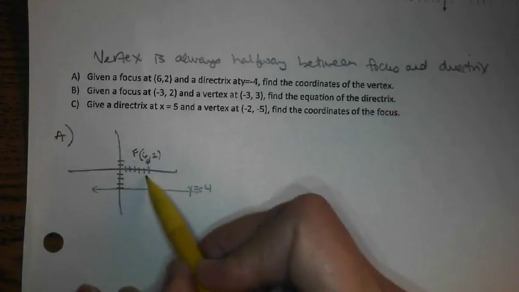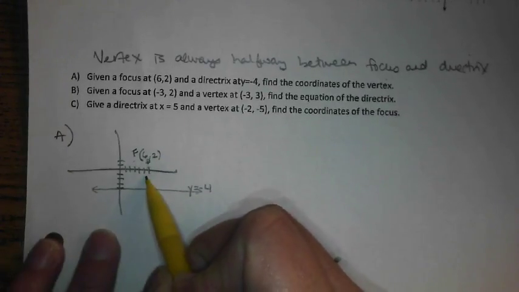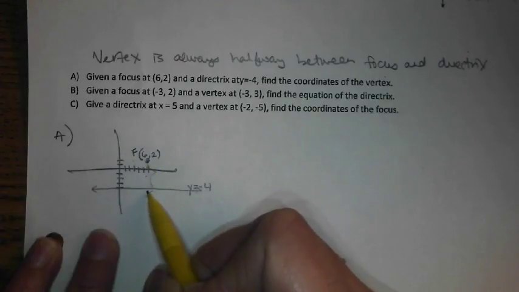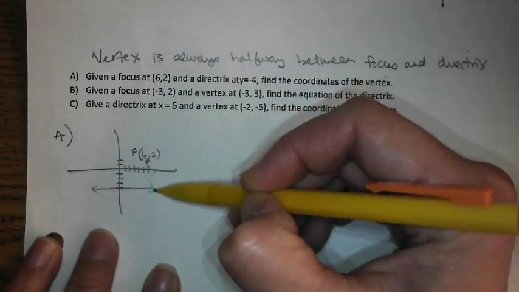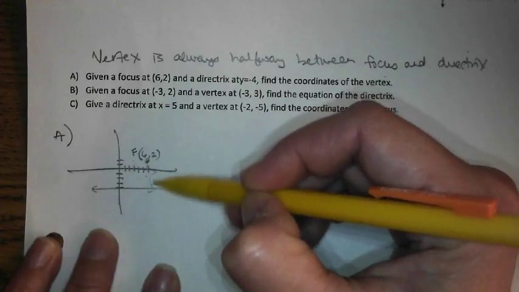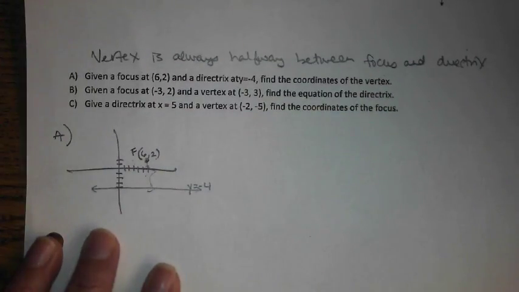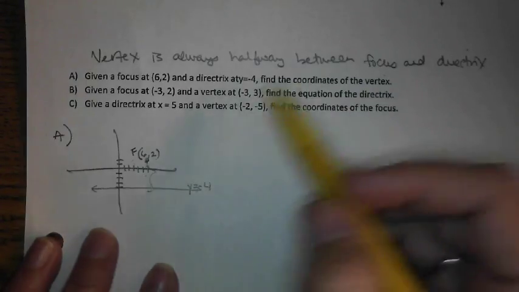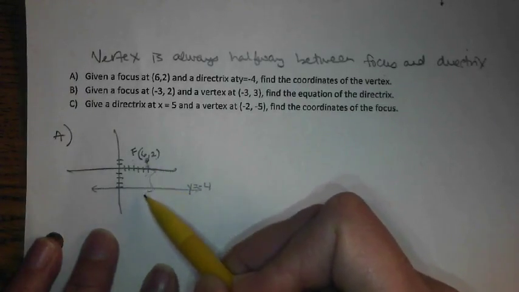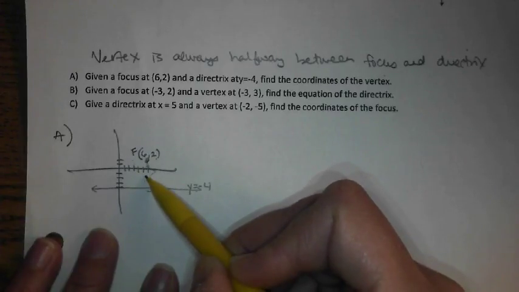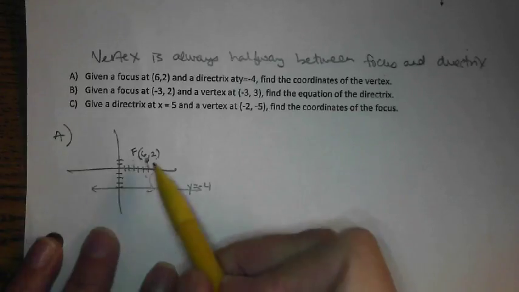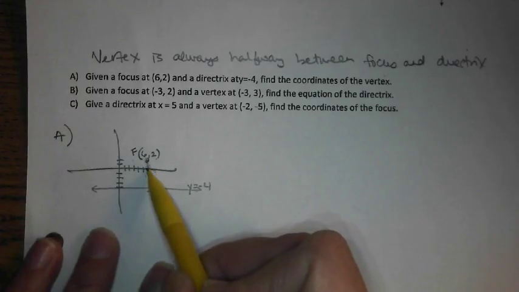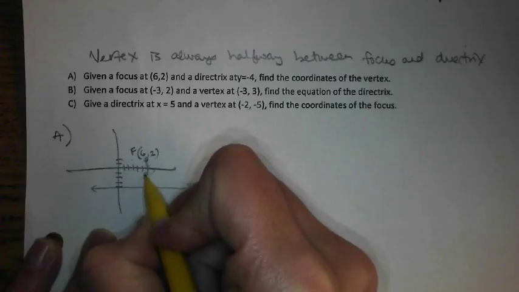Yes, something in here. So let me ask you this, McKenna. How far away are these two? This one's at +2, this one's at -4. So how far away are those? How many units? 6. So it's half of 6, 3. So we want to go 3 below this one, which should also be 3 above this one, right? So what are the coordinates of that going to be? If we go 3 points below this, 1, 2, 3, where are we?